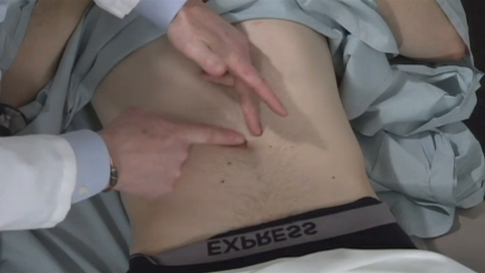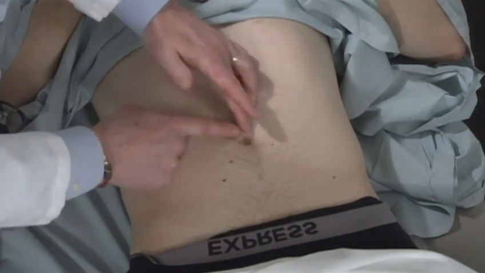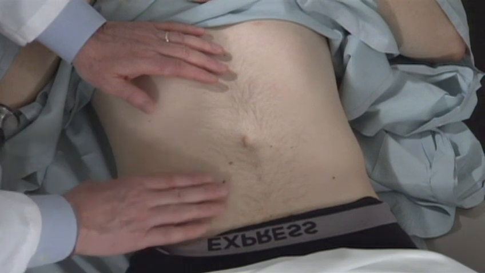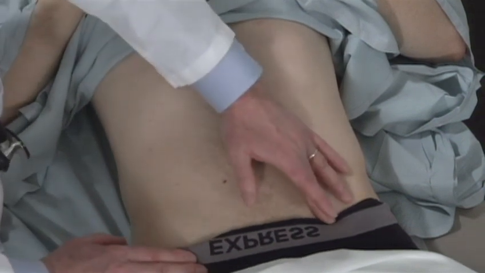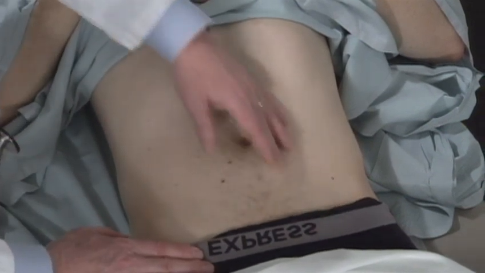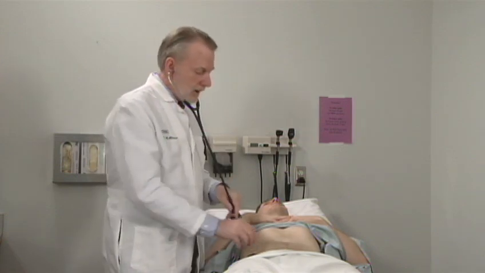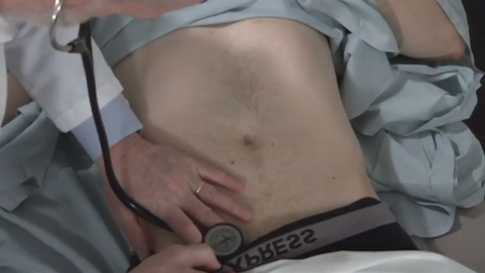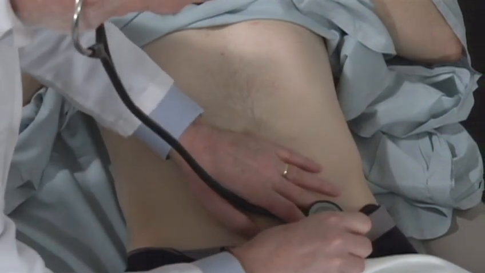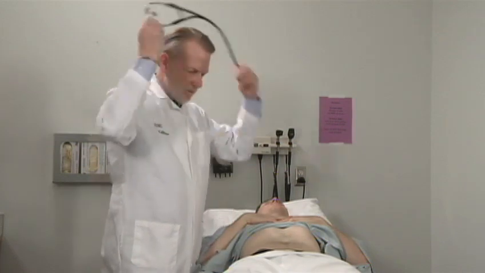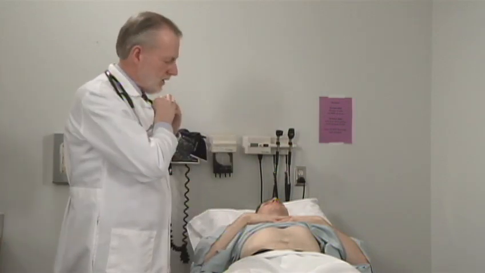Remember, the bifurcation of the aorta is about the level of the umbilicus. On either side over the great vessels as they move down to the femoral arteries. And it's important to auscultate over the femoral arteries at the same time. Good. So no bruits and normal bowel sounds.